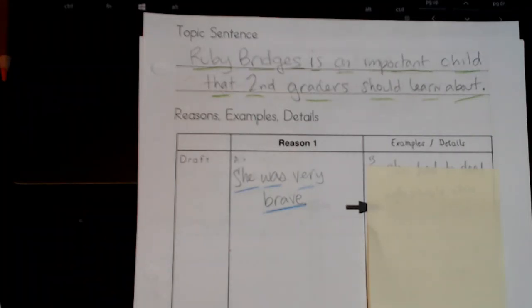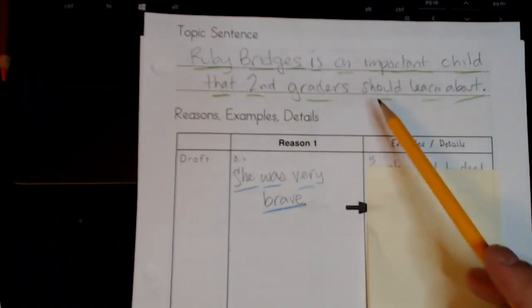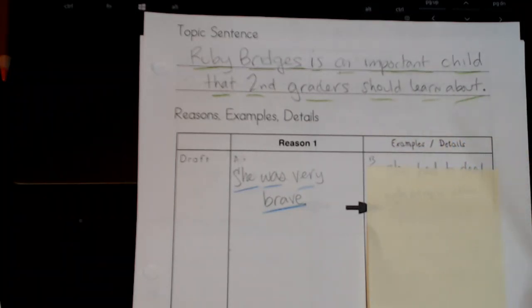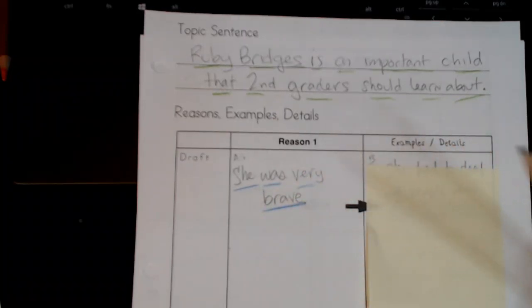Let's start first with our reasons. Now, the last session, we went ahead and came up with 2 reasons why we're supporting our topic sentence. Again, in this case, it's Ruby Bridges is an important child that second graders should learn about. Okay, so we had our first reason: she was very brave. Now, this is the part where you want to think about whoever you pick, why was the reason you picked the person, and what else can you say to back that up?